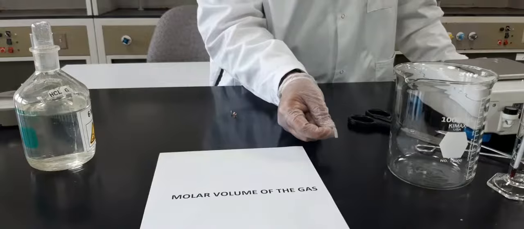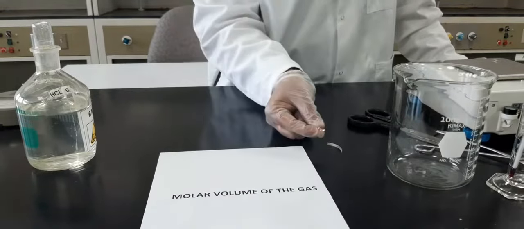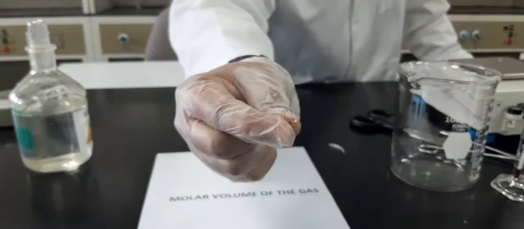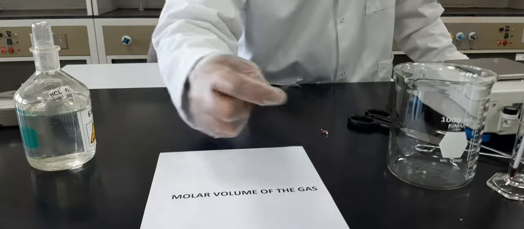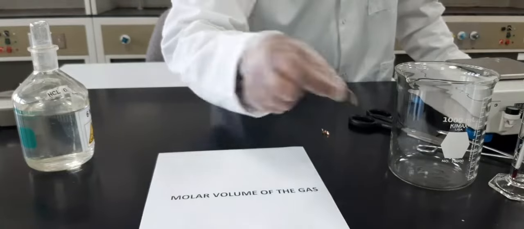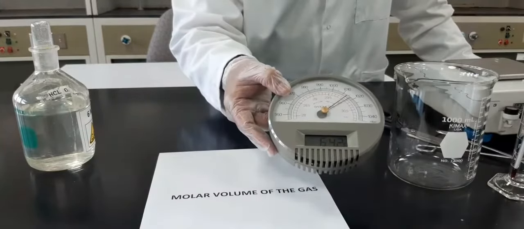This is a piece of magnesium and the brown color is copper. You see, that's copper and that's a piece of magnesium. We require to find the mass of magnesium in this experiment. This is the barometer to find the pressure.